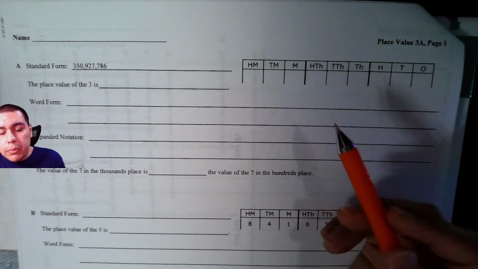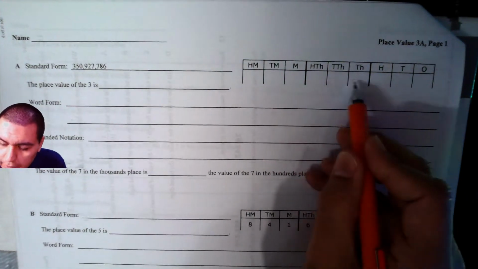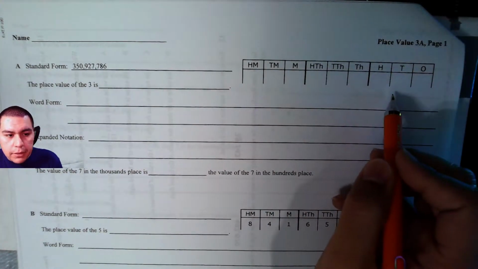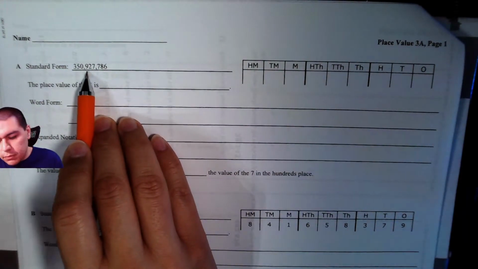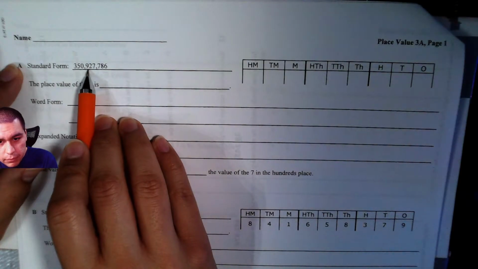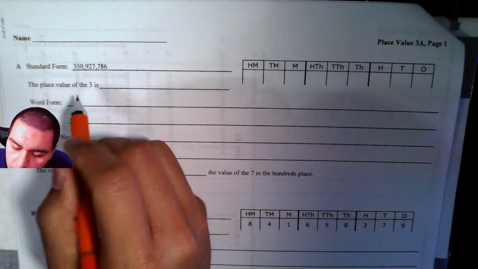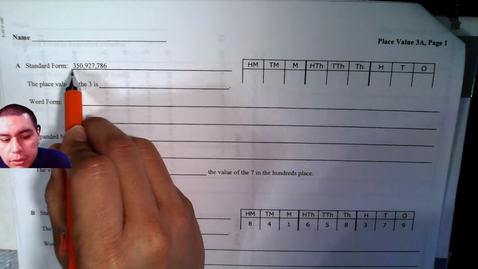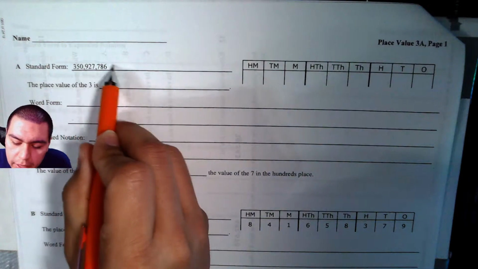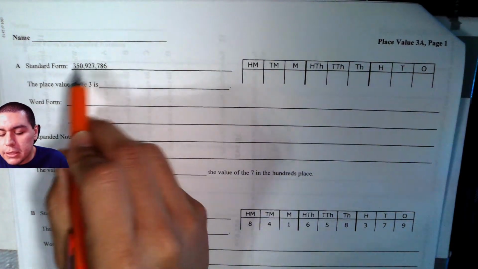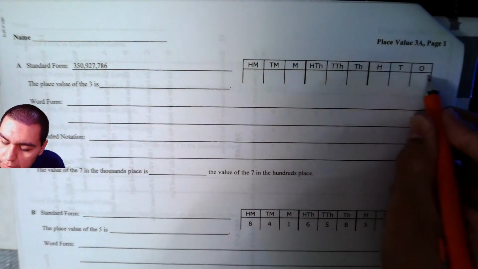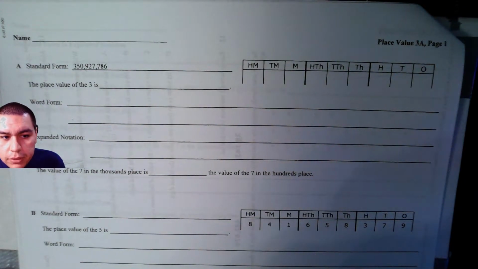Last week when we were working on place value, we had some numbers up on the screen and I could drag them into a place value chart and make a number. Here, for problem A, they gave us a number, so we don't have to make one up anymore. The first thing I'm going to do is take this number that they gave me, where it says standard form, and copy it into this place value chart that they made for us.